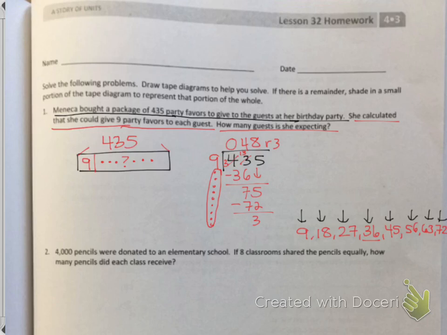However, let's double check. Let's check our answer just to make sure that we are right. 48 times 9. 9 times 8 is 72. 9 times 4 is 36. Right? 9 times 4 is 36. Plus 7, 37, 38, 39, 40, 41, 42, 43. And then plus the remainder. Nice. Awesome. So we are correct.